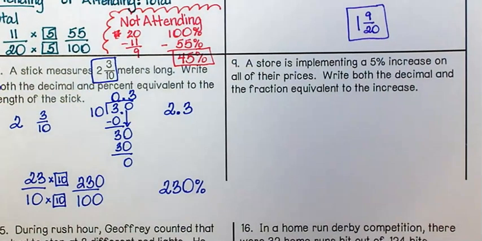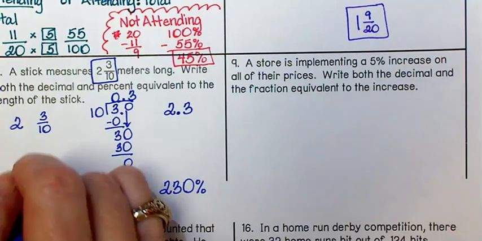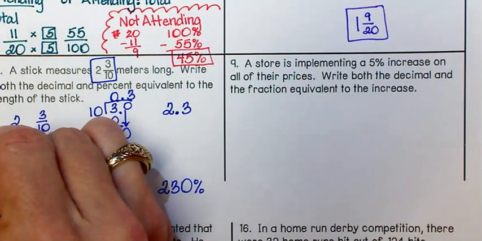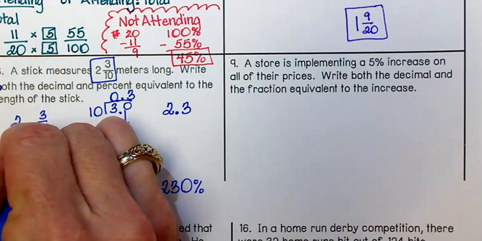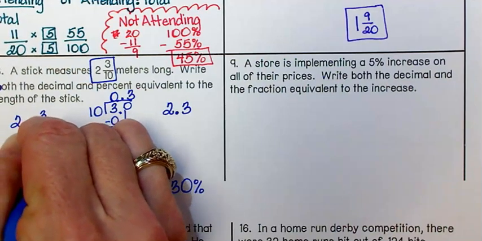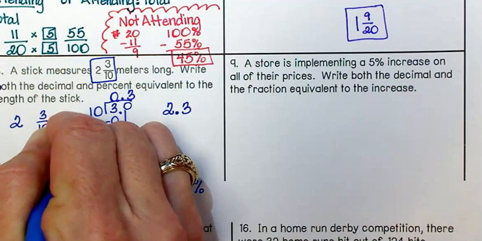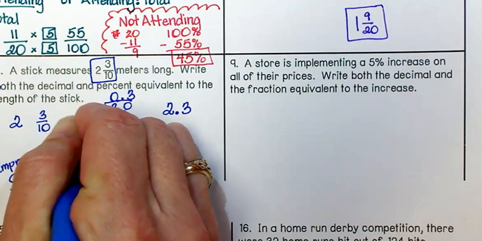Okay. And this right here, just a reminder, is equivalent also, but it was written as an improper fraction. Okay.